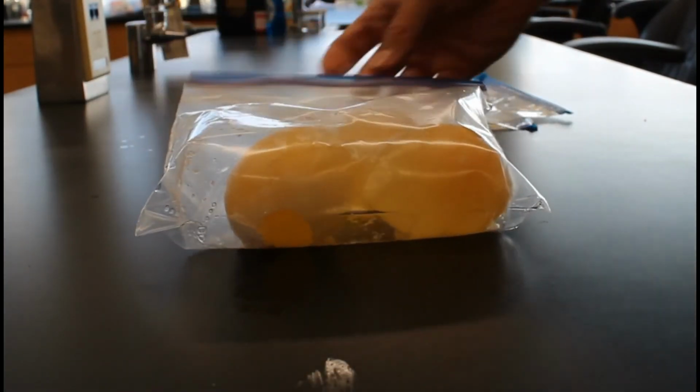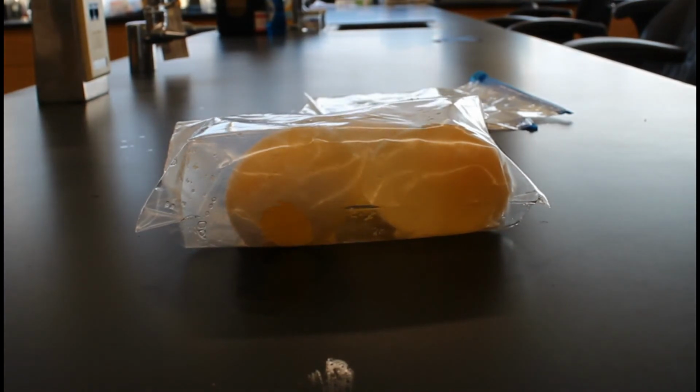Okay, it's been about 3 days since I started making what are called naked eggs. So now these eggs have their entire shell completely dissolved. The next step is I want to demonstrate osmosis using these eggs, because essentially an egg is a cell.